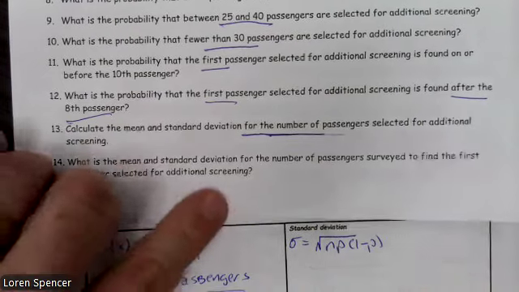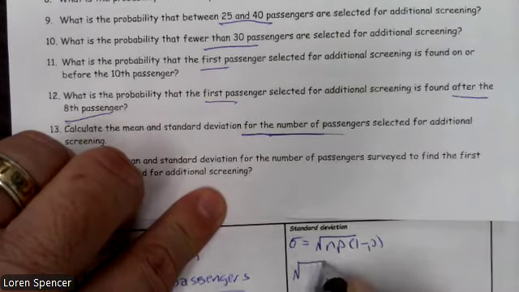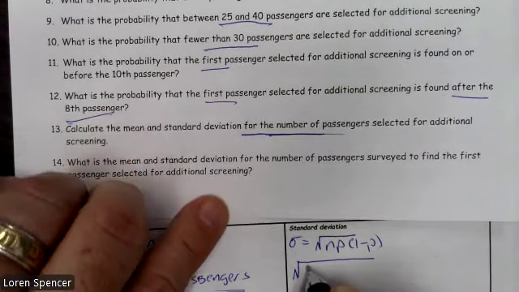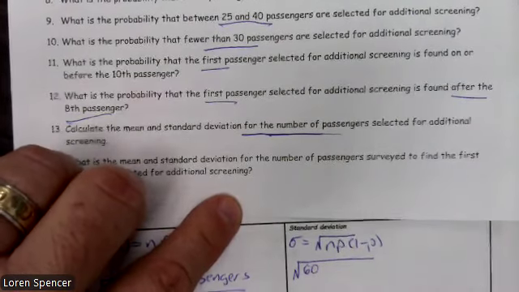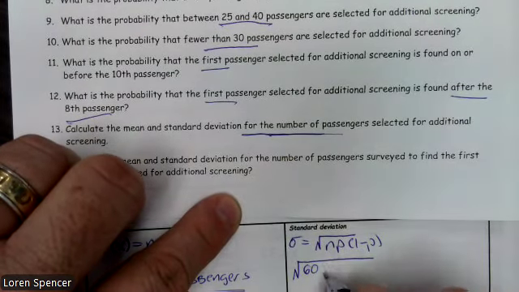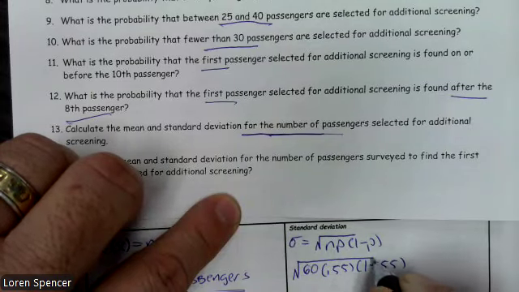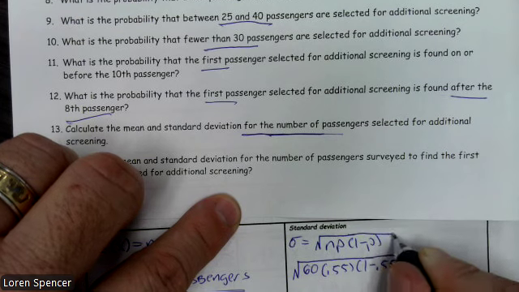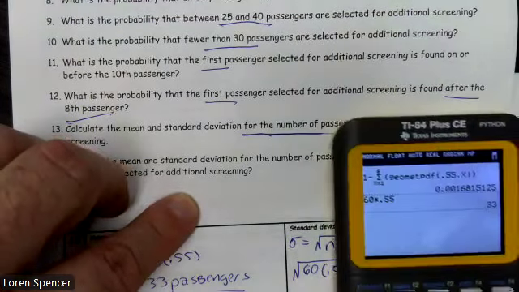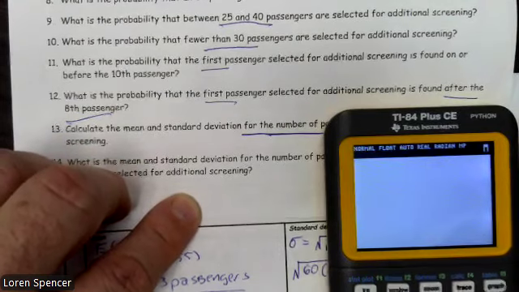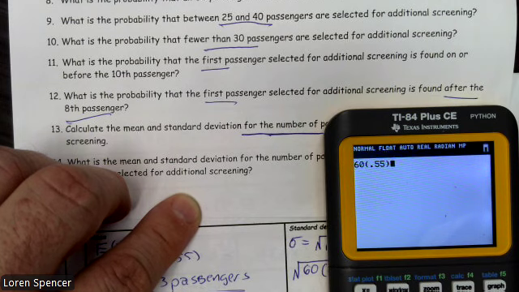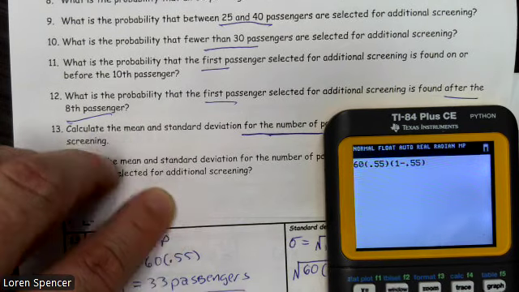The standard deviation formula is the square root of N times P times 1 minus P. Again, our number of trials was 60, times 0.55 times 1 minus 0.55, all under the radical. So I type 60, parenthesis 0.55, close parenthesis, open them again, 1 minus 0.55, close parenthesis.